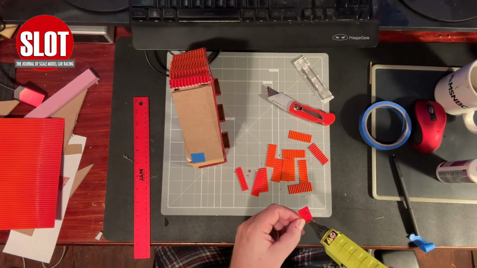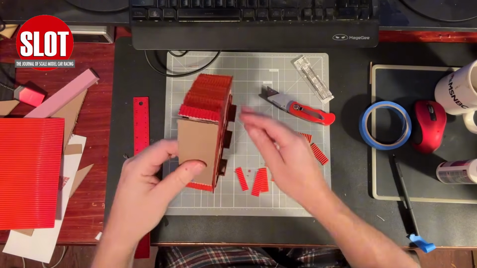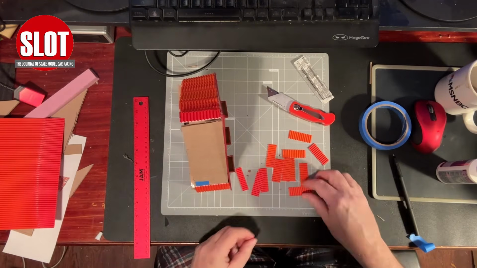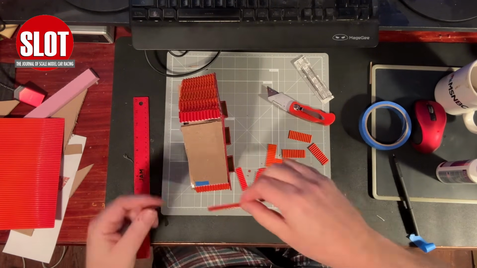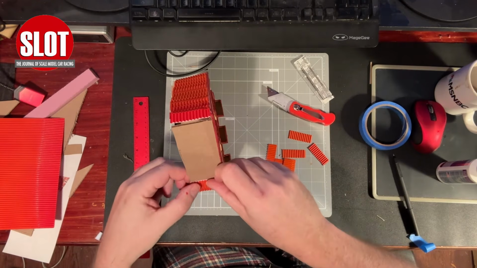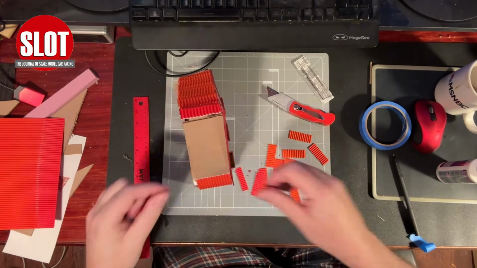Just, again, you cut them so that they go a certain direction, and like regular shingles, you start at the bottom and we work our way up. And just apply them in even rows, working our way up the roof.